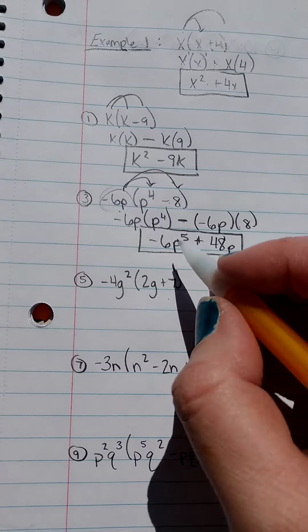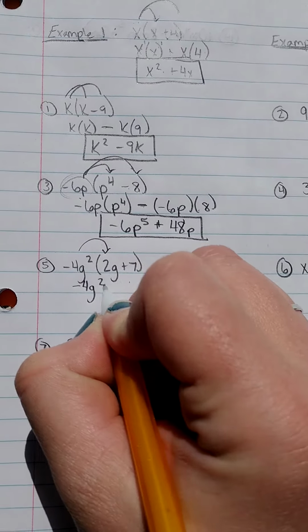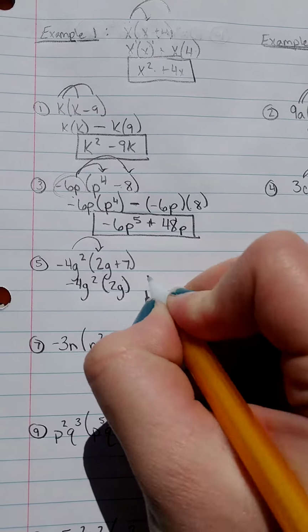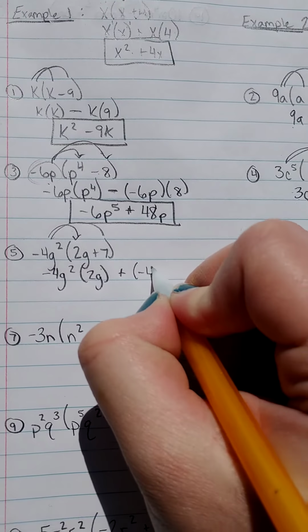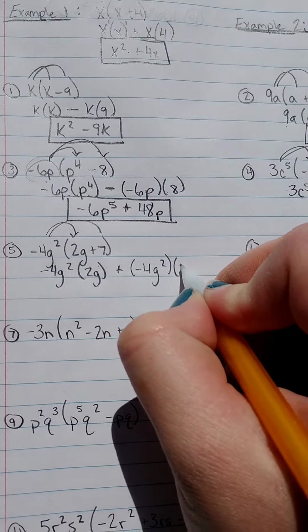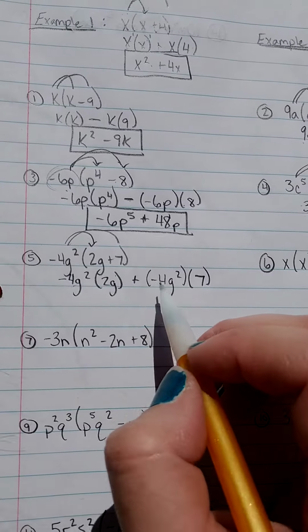Number 5, same thing. Go ahead and distribute. You've got negative 4G squared times 2G. Bring down your plus sign. A negative 4G squared times 7. If you notice, I did not put this one in parentheses, but I did this one.